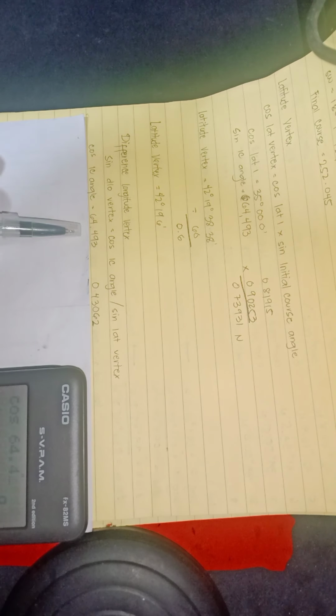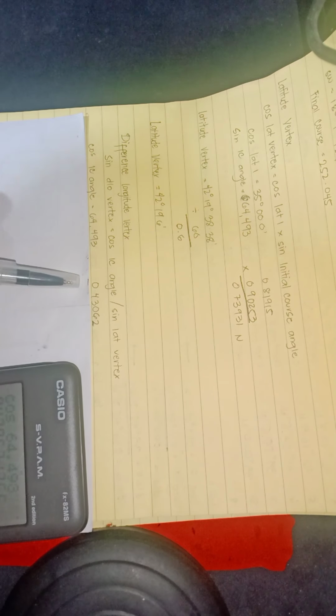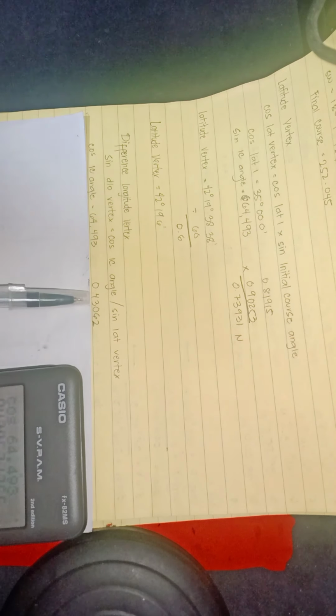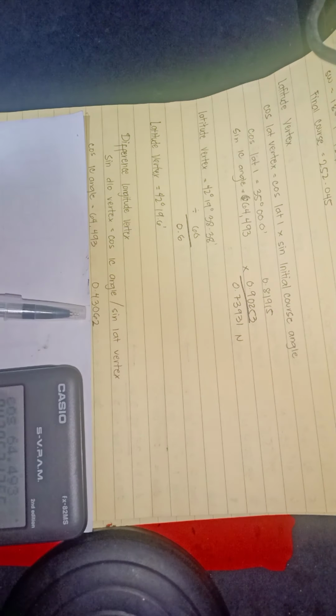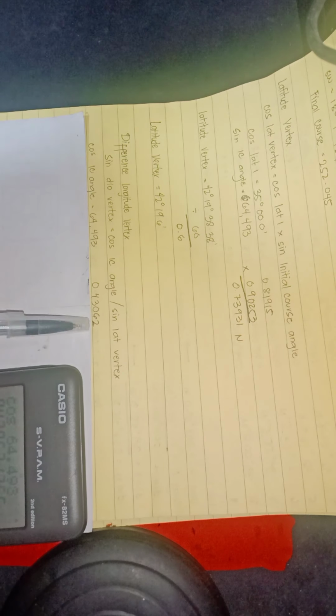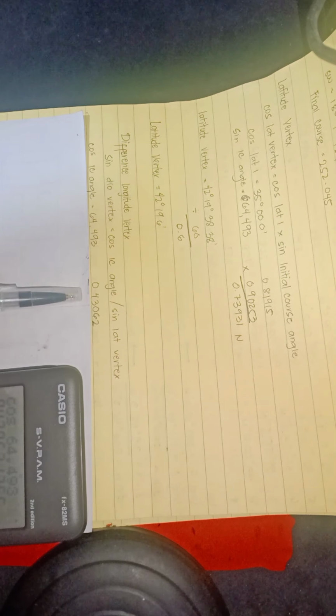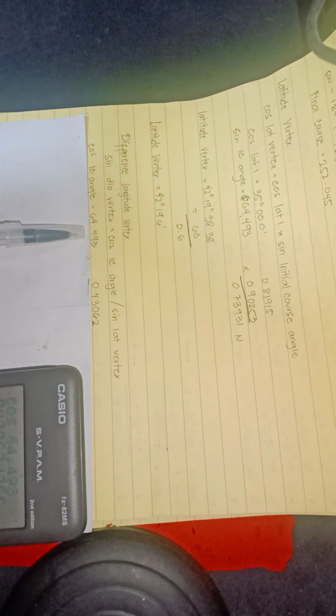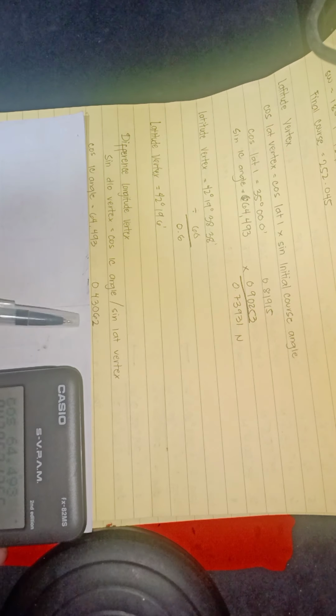64.493. To find the equivalent of that, type in the calculator cosine 64.493 and it equals 0.43062. So the equivalent of 64.493 is 0.43062.